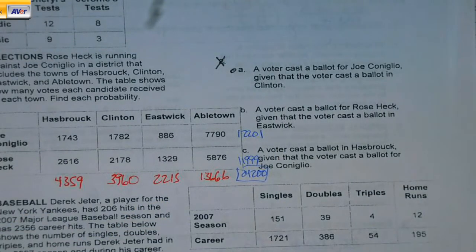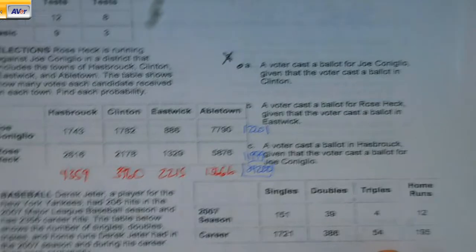So I get my rows, I get my columns situated.